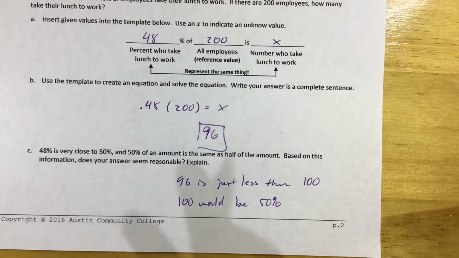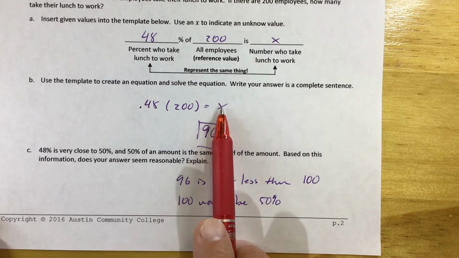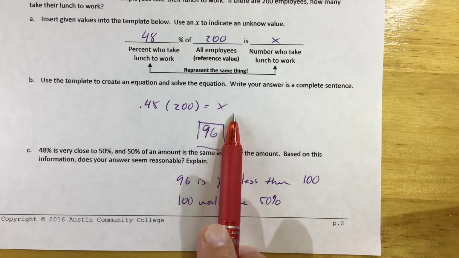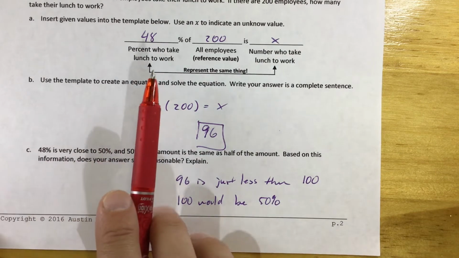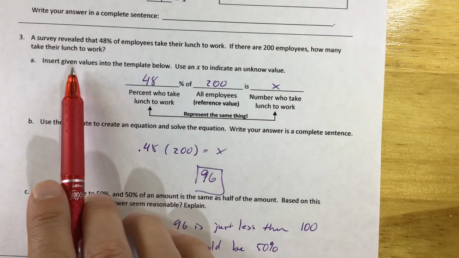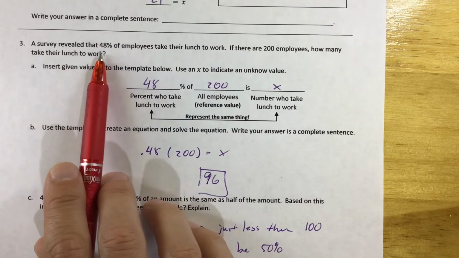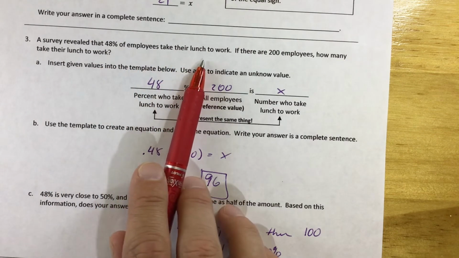All right, now before I go into the next part of section 3A, what I want to do is mention that x is not always going to be in this spot. I mentioned that at the beginning. I just want to mention it again. We could rephrase the whole setup to this problem and say that a survey revealed that 48% of employees take their lunch to work.